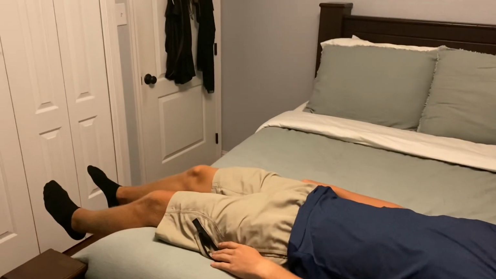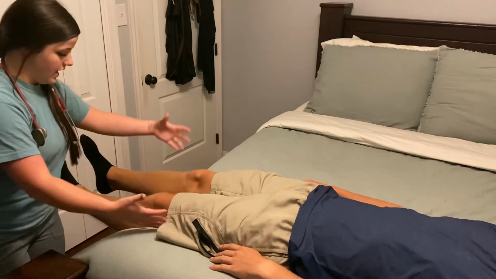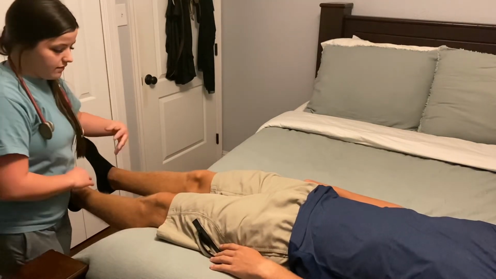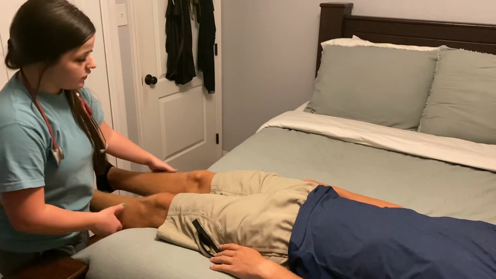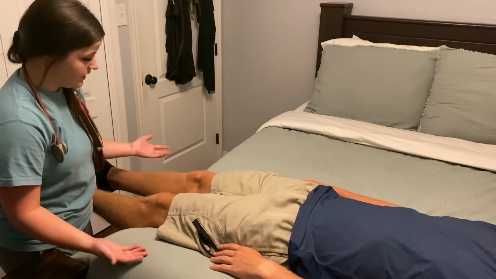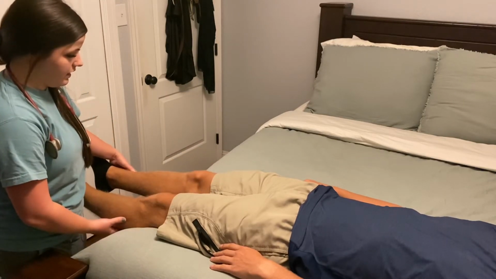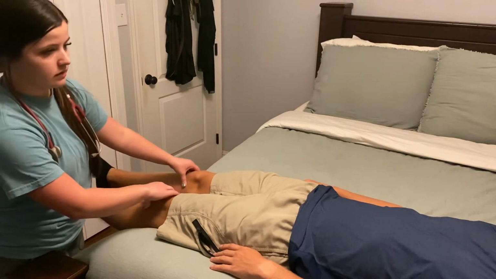Okay. All right. So I'm just taking note that your legs are nice and symmetrical. You have even hair distribution. Your skin is nice and warm to the touch. There are no obvious varicose veins anywhere, and you have no edema in either extremity, okay? Any tenderness? No, ma'am. No?